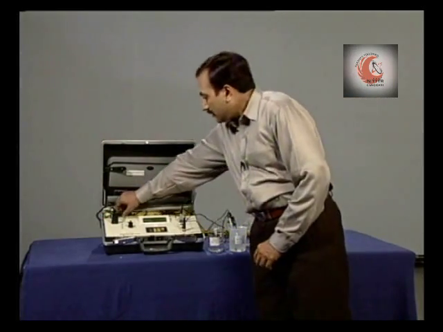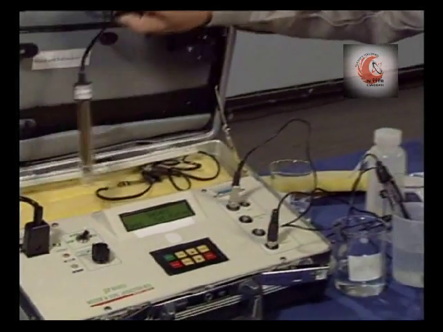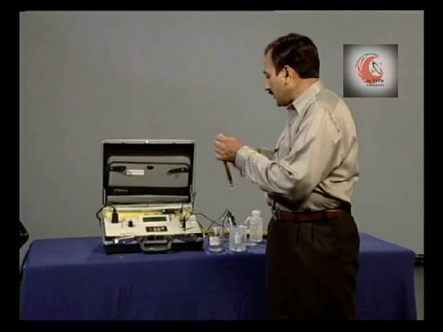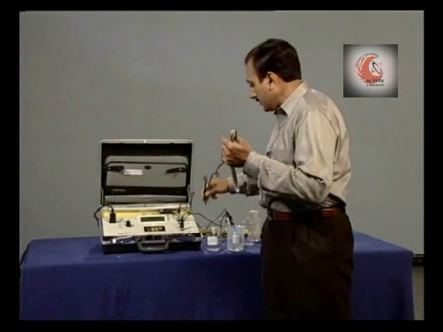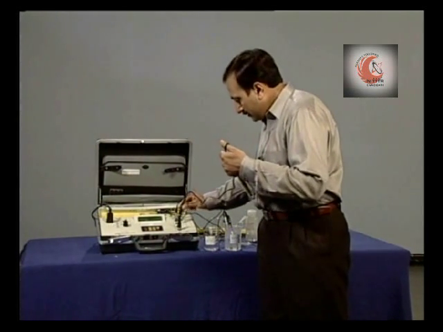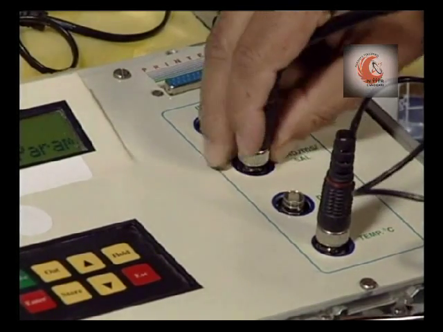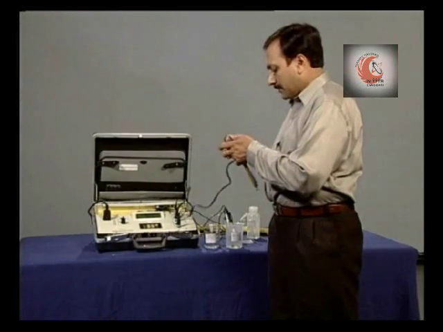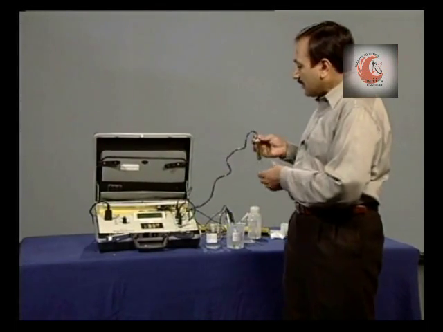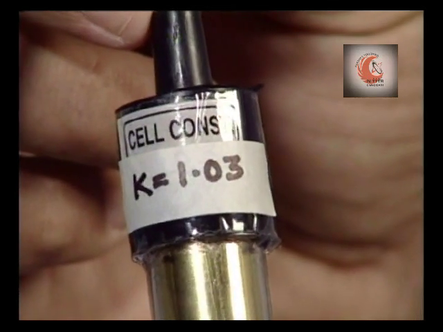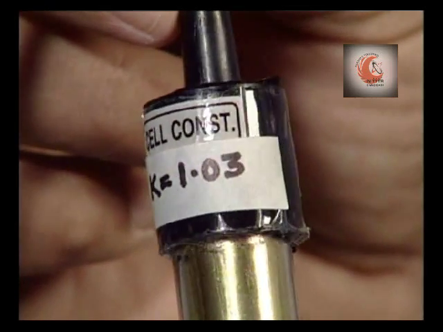Take out the electrode and connect it to the appropriate socket. The cell constant of this electrode is 1.03.